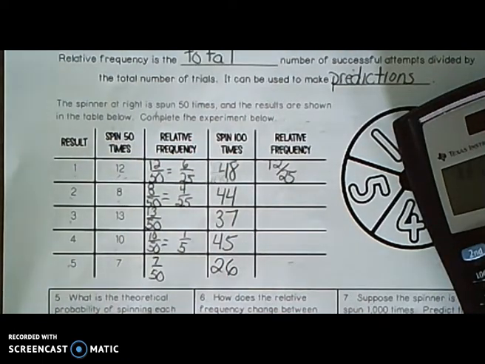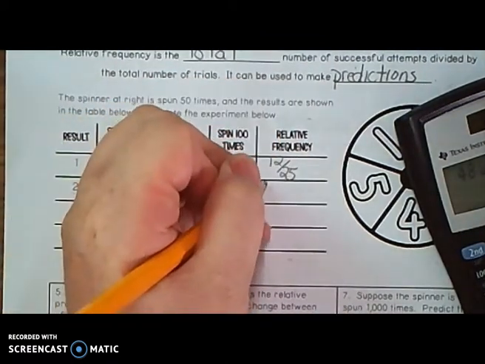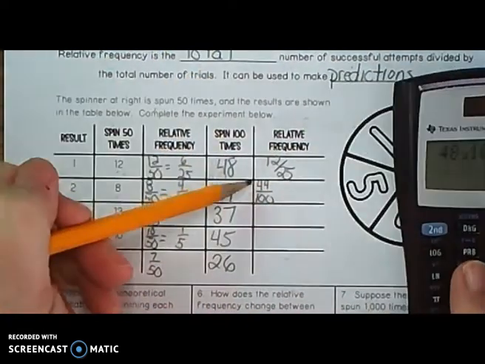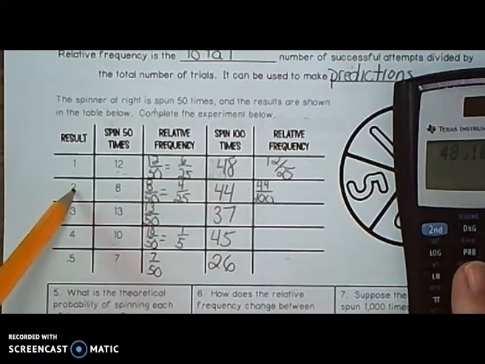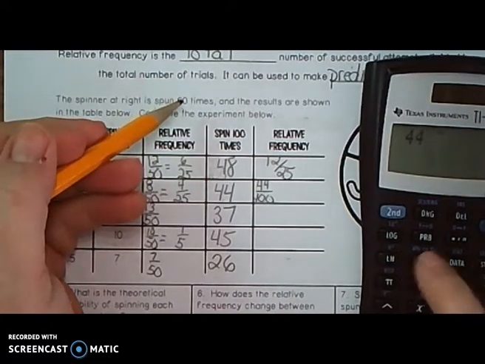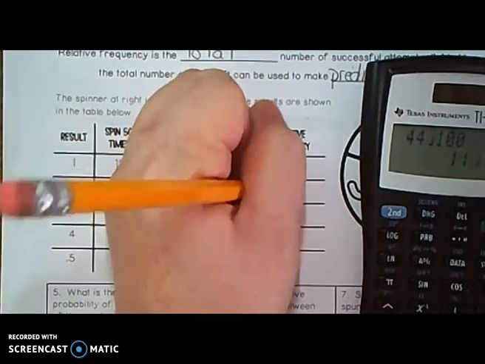So now let's figure out our relative frequency. So this would be 44 over 100. When you put that in your calculator, remember this is our successful attempts over how many we did. So we landed on 2 44 times out of 100. So we're going to do 44 over 100, and we get 11 over 25.